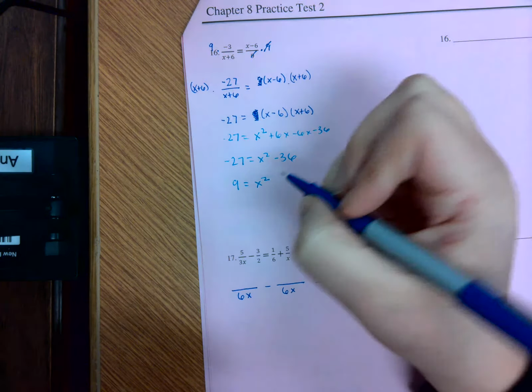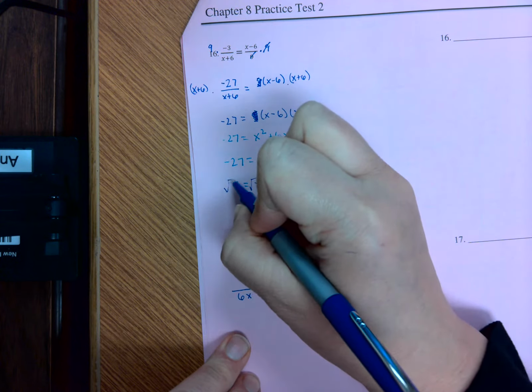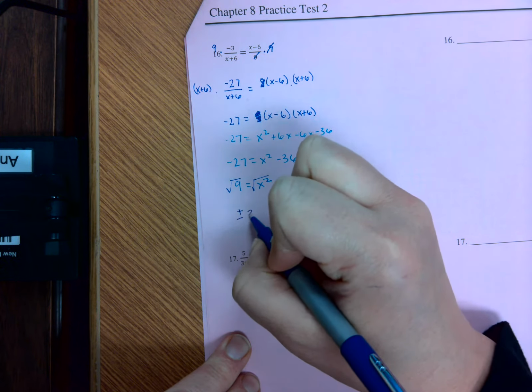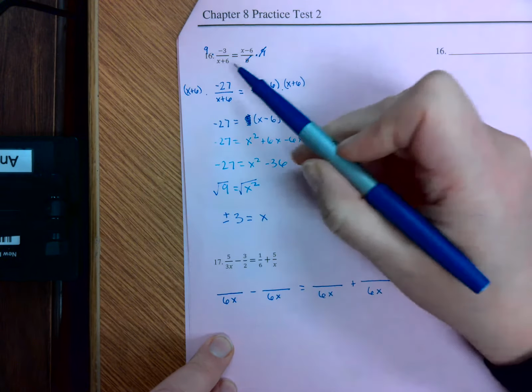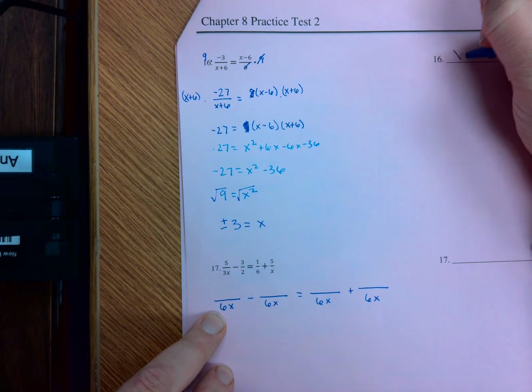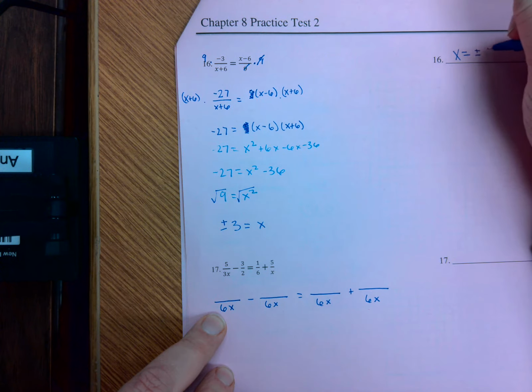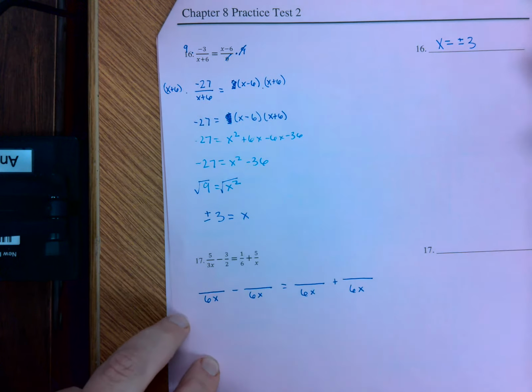So now when I want to get this x squared by itself, I take the square root. So this would give me a positive or negative. The square root of 9 is 3. Positive or negative 3. Make sure that that's in my domain, and it is. So I had both of those answers. X is equal to positive or negative 3.